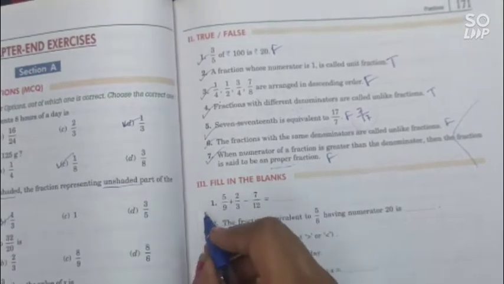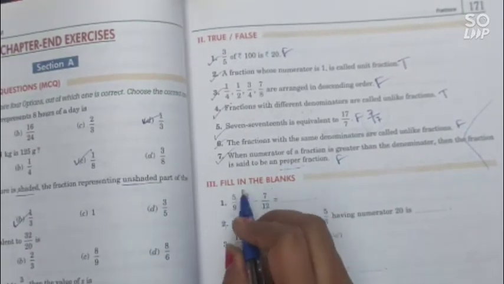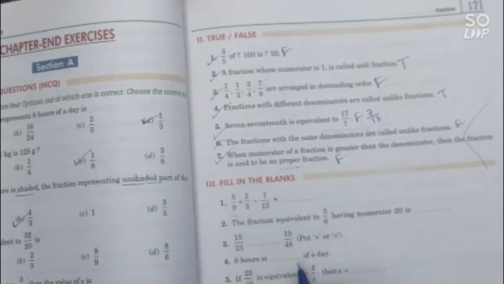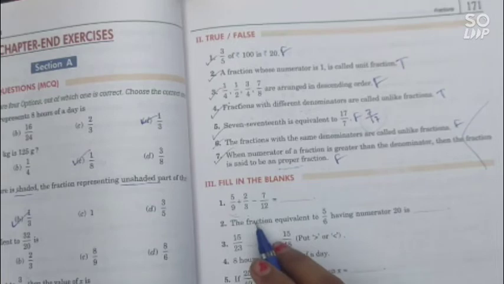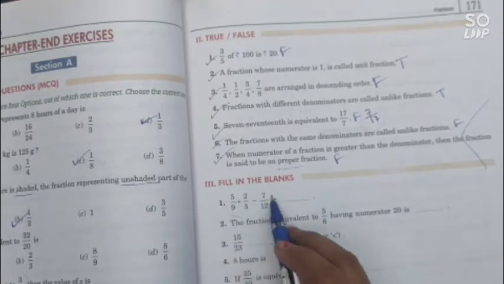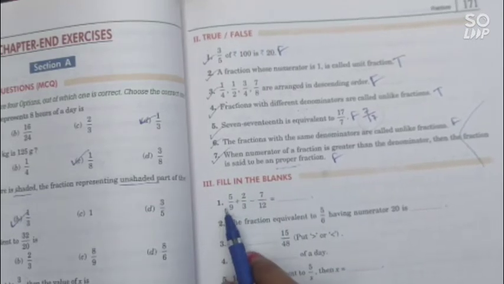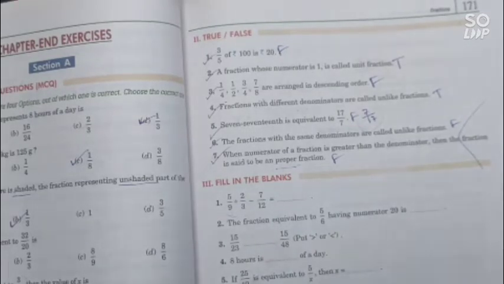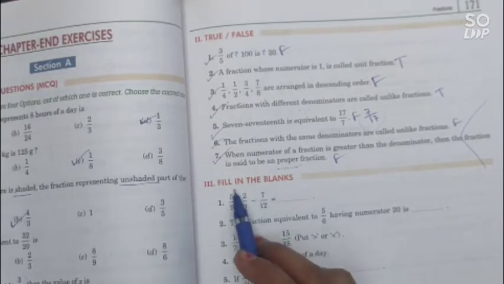Question number 1. You have to find the value: 5 by 9 plus 2 by 3 minus 7 by 12. How can you find that? You have to simplify it. This is something you have solved in your previous class. How can you add or subtract fractions? I hope all of you can do this, so I am not solving this question.